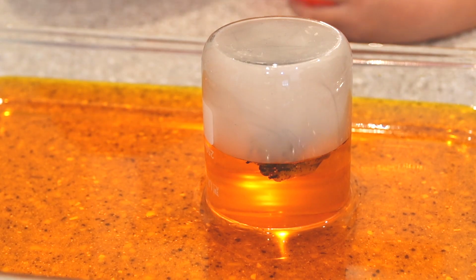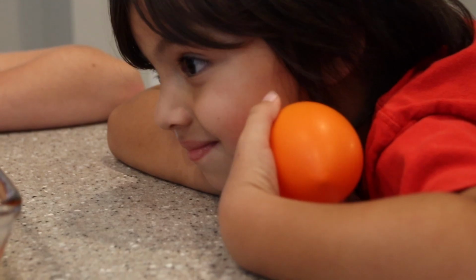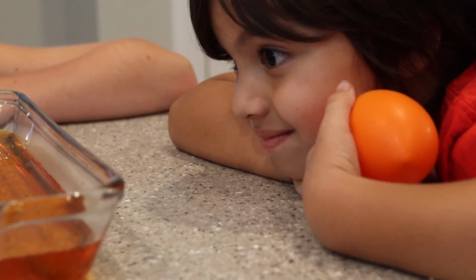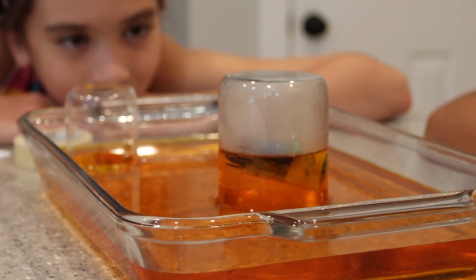This is because the air pressure on the outside of the beaker is now greater than the pressure inside the beaker, resulting in water being pushed into the beaker. This is a simple yet powerful demonstration of chemistry and science. The kids really liked this one.